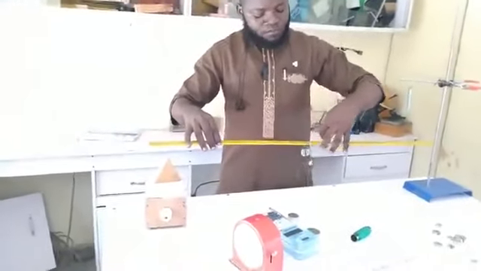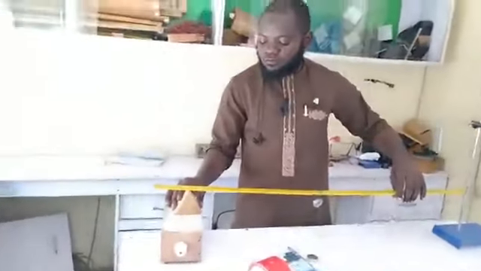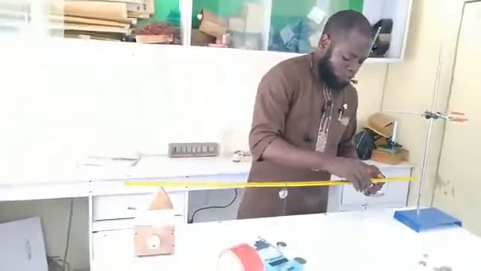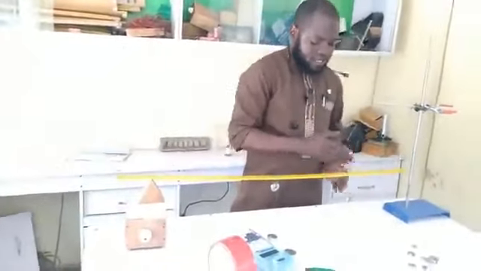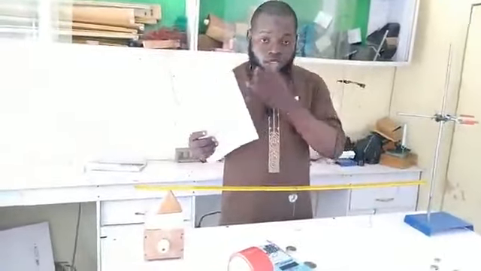And let this one be a bit closer to this side. So, can you see? Let me put this one on 20. So that's 10 centimeters, 10 centimeters. So I'm putting it on 20. The examiner can give you other questions than this.